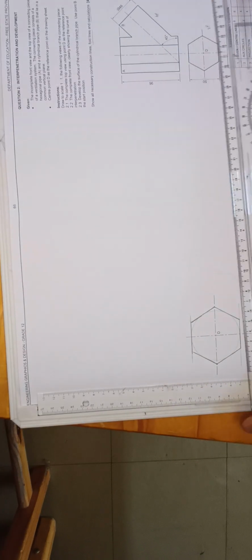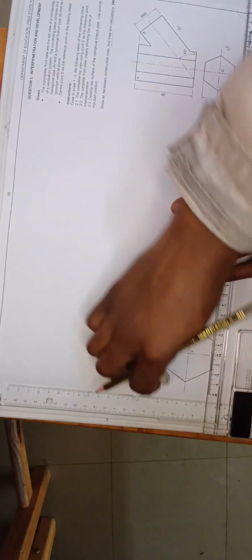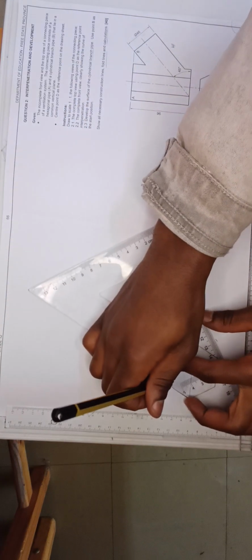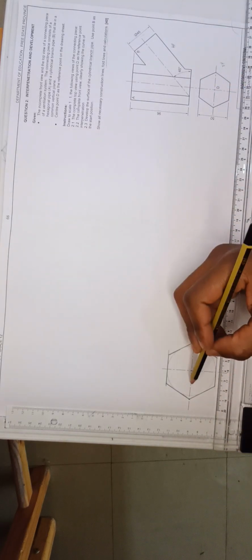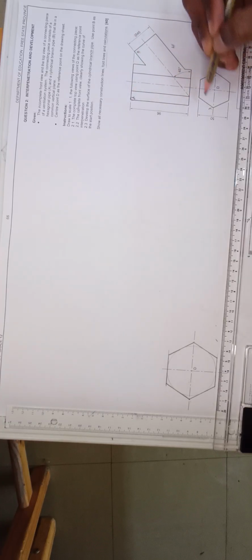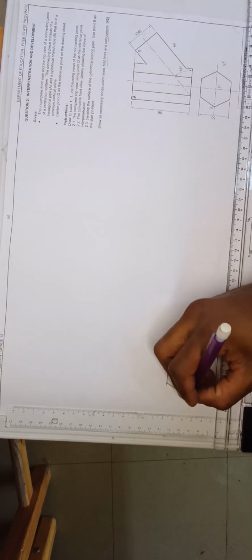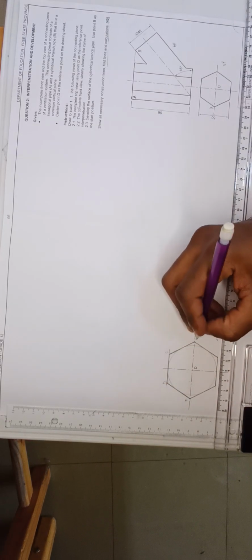Once you are done, you can label all your points. Let's start with labeling this one A, because this one is A, meaning A will be here, and we can label clockwise: A, B, C, D, E, and F.